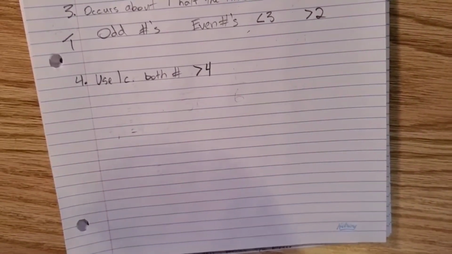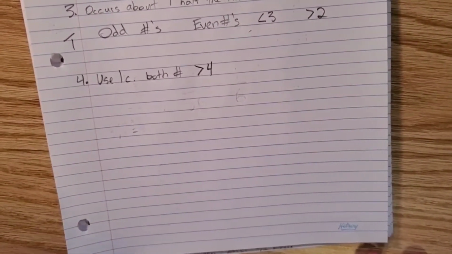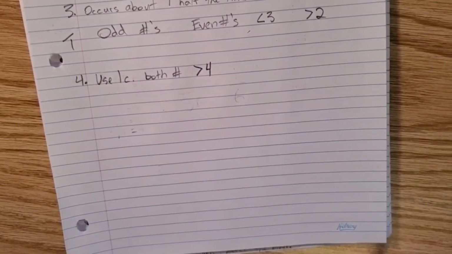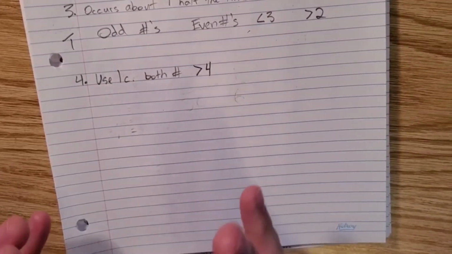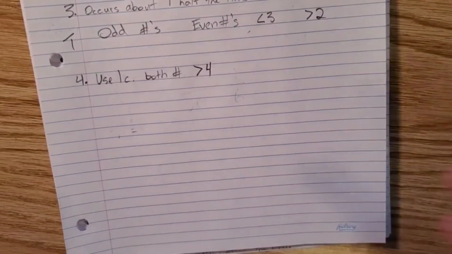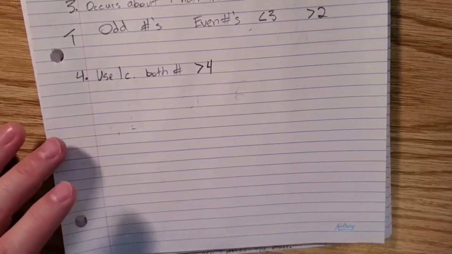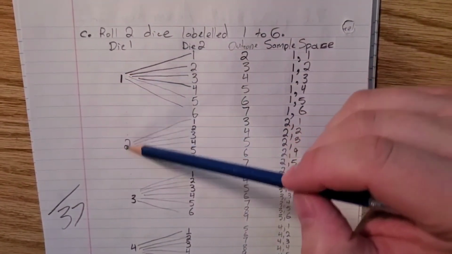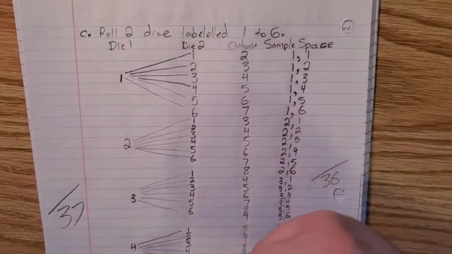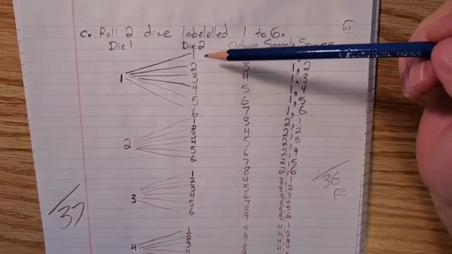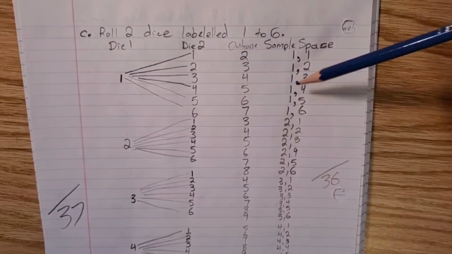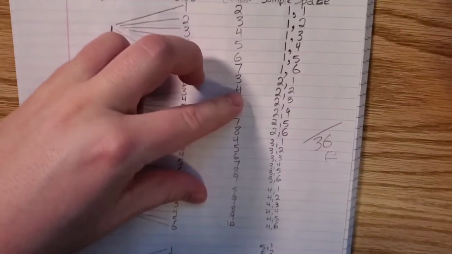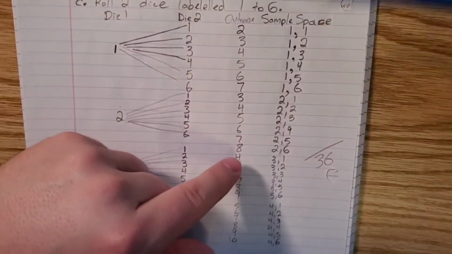It says that we need to use question 1c. And how often are both numbers rolled greater than 4? So both of them have to be greater than 4. If one is but one isn't, that doesn't work. It has to be both are greater than 4. So let's look at that question. All right, just to recall, it was the one where there were 6 options on one die, 1 through 6. And then the second die was rolled and they also had their own options, which meant that we got this sample space here.